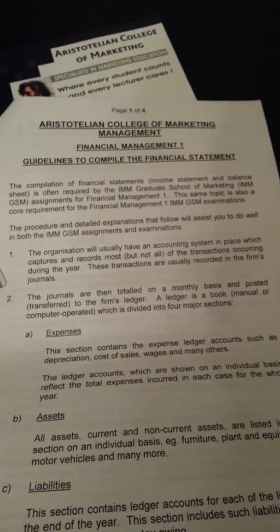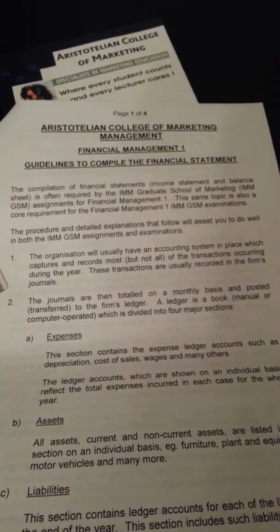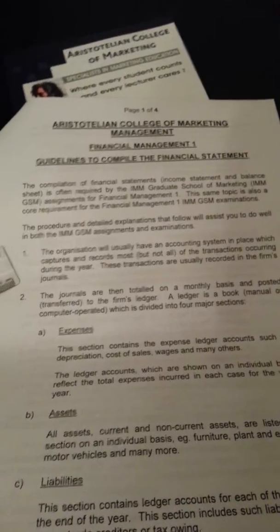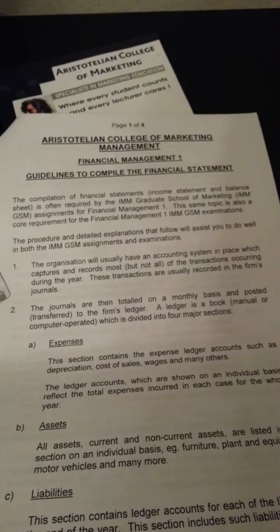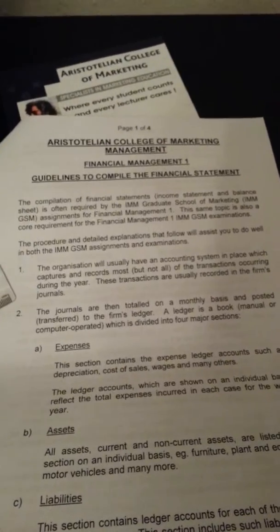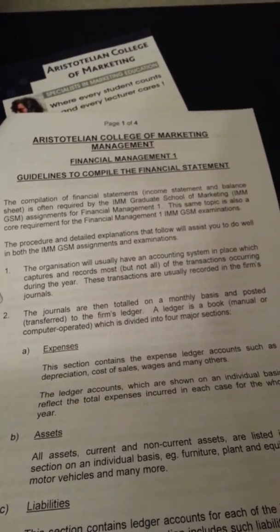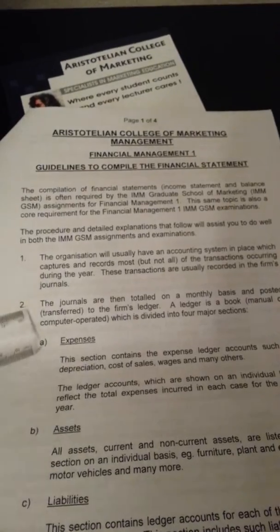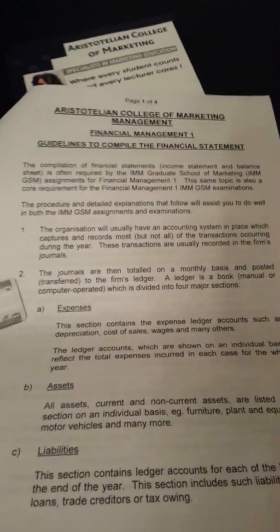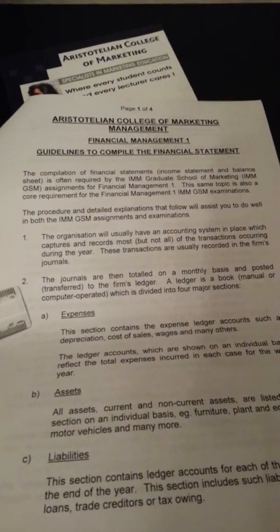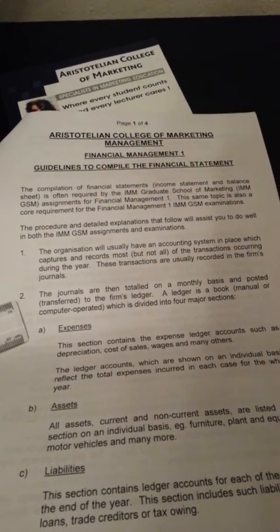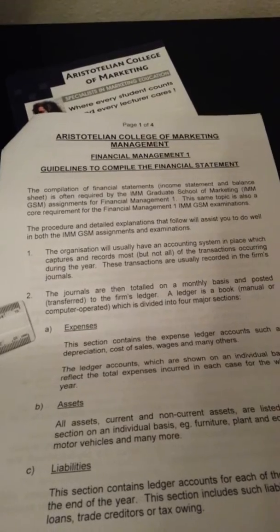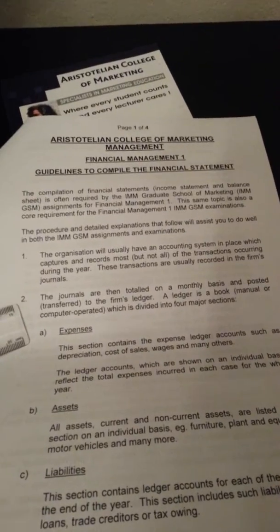Point 1. The organization will usually have an accounting system in place which captures and records most, but not all, of the transactions occurring during the year. These transactions are usually recorded in the firm's journals. The journals are then totaled on a monthly basis and posted to the firm's ledger. A ledger is a book, manual, or computer operated, which is divided into 4 major sections.